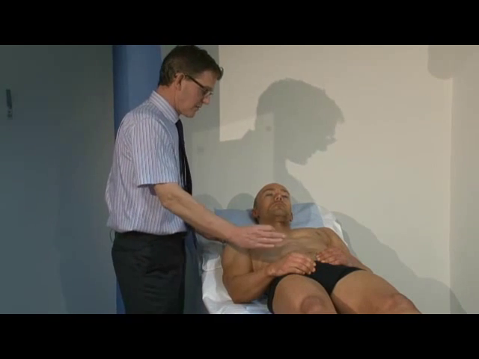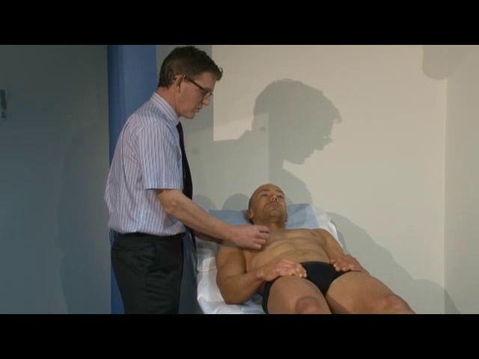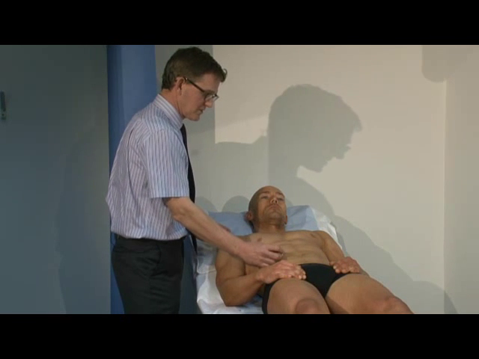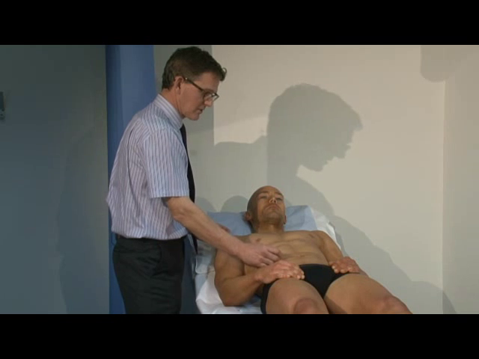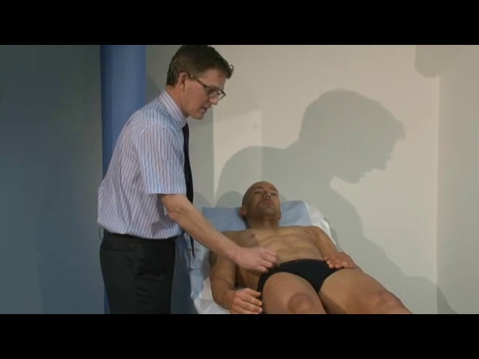Working down the thoracic dermatomes, T4 at the level of the nipples, T10 at the level of the umbilicus, and L1 in the groin.